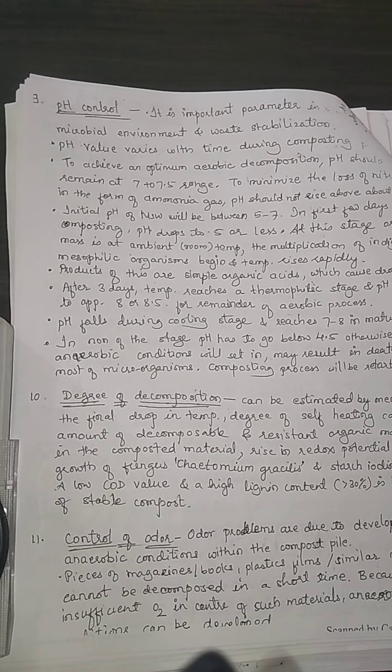Next we will see the pH control. We need to maintain the pH between 7 to 7.5, and avoid it going above 8. Initially the pH of the municipal solid waste will be around 5 to 7 in the first few days, then it drops below 5, and at the end it is again between 7 to 7.5.